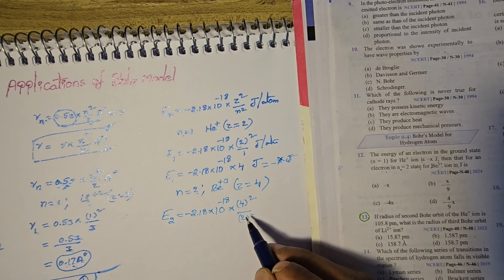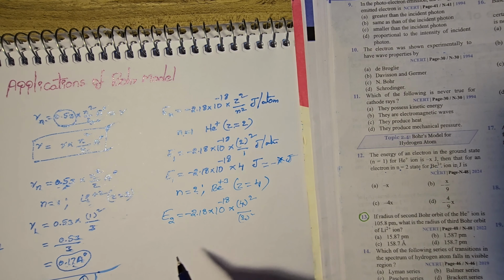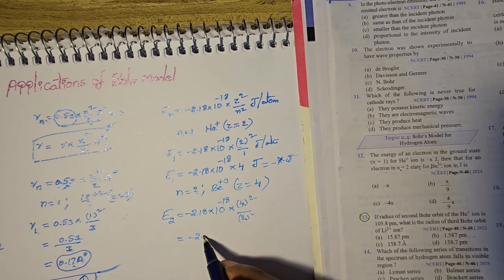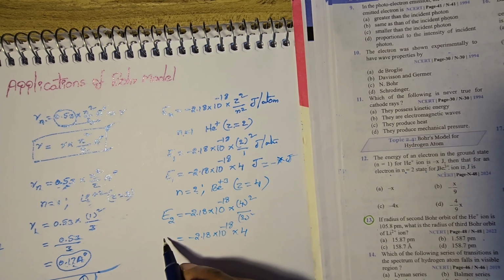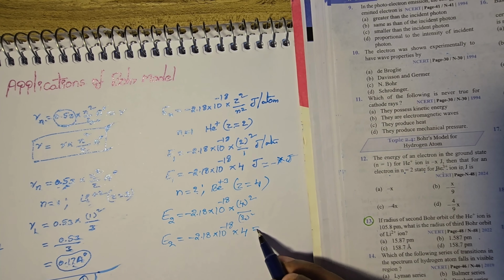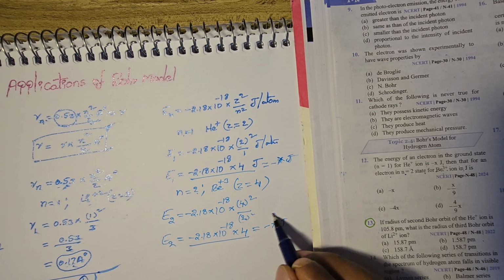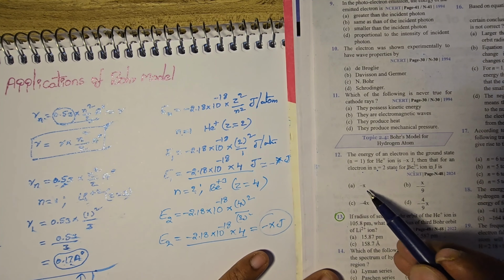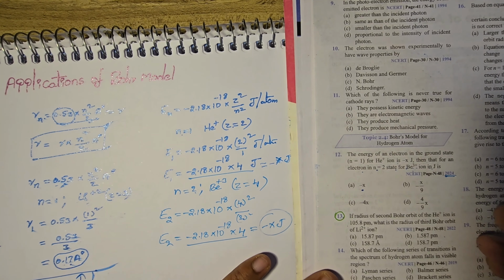So this is how many times cancellation? This is 16, this is 4. What is the value remaining? 4 is remaining from that. So this value also is equal to X, this value and this value are the same. Minus X joules. So what is the answer? Minus X joules. This is the 2024 question, students.